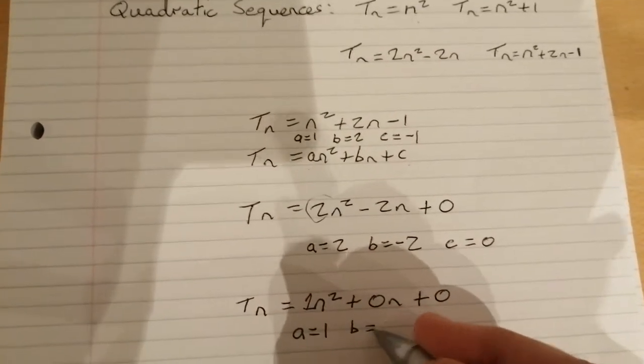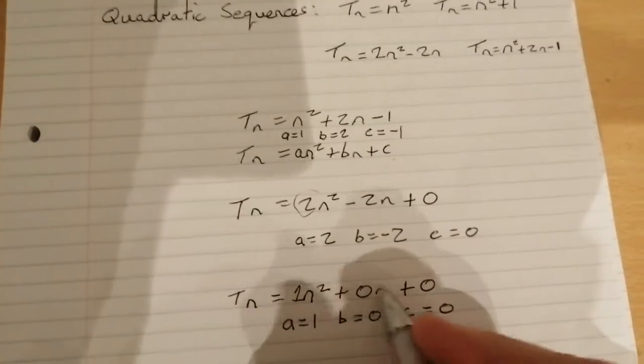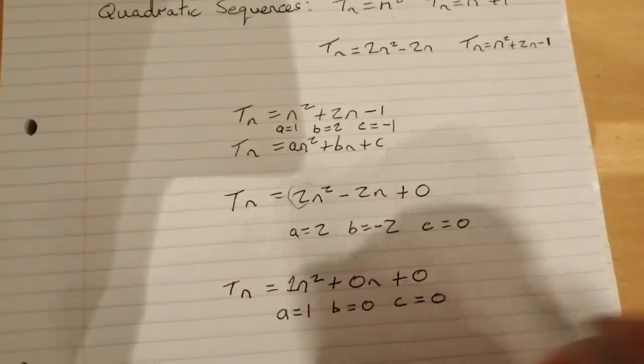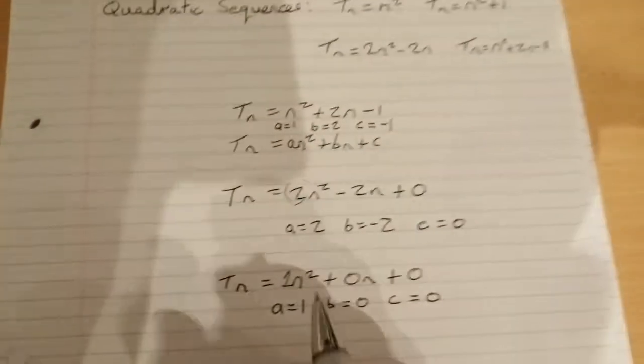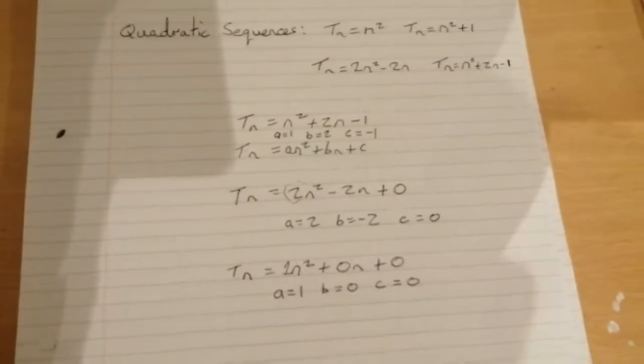The b part is equal to 0, and the c part is equal to 0, because adding 0 n's onto something doesn't change it, it's just adding nothing. And adding 0 doesn't change it, it's just adding nothing. So all quadratics can be written in that form. That's the first thing to learn.